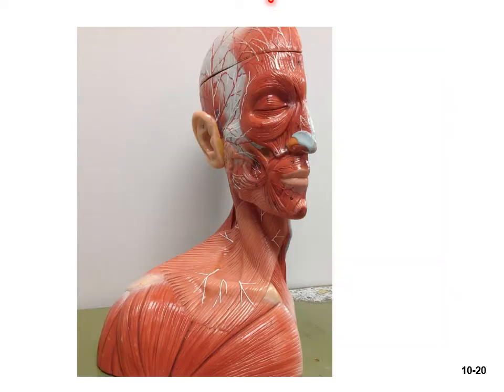On the model, you have the frontalis muscle, the orbicularis oculi, the orbicularis oris. You have the zygomaticus muscle here, as well as the buccinator here. The buccinator is used for suckling. The masseter has been cut on this side of the face, but I will show you in a different model.